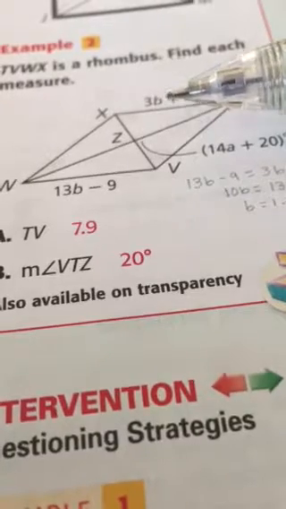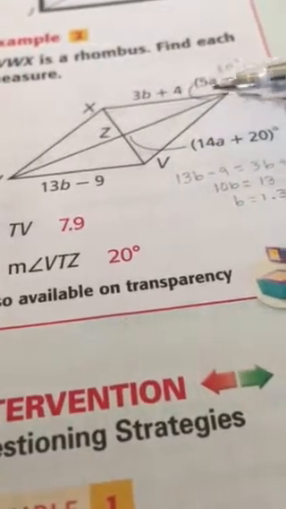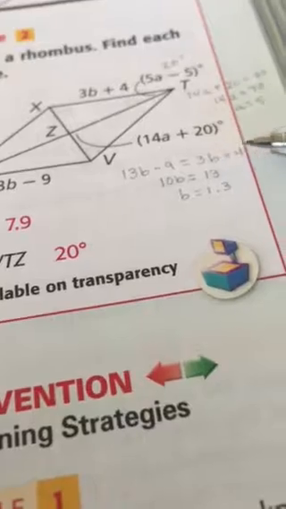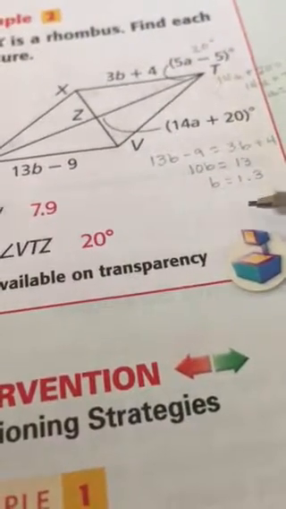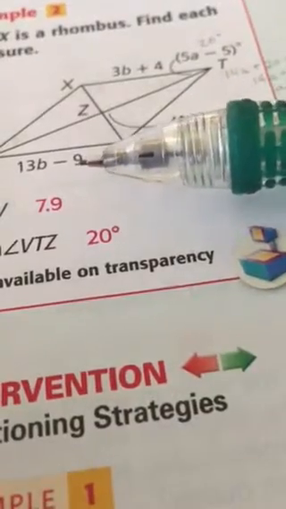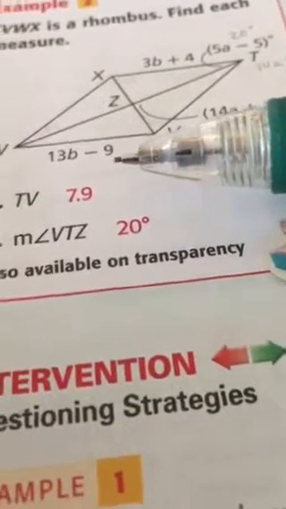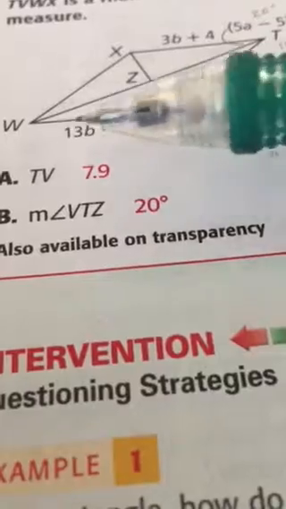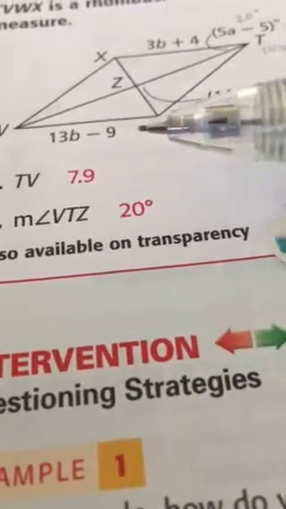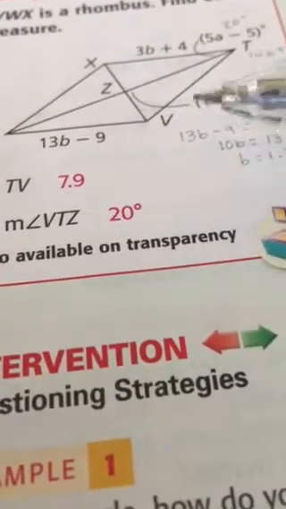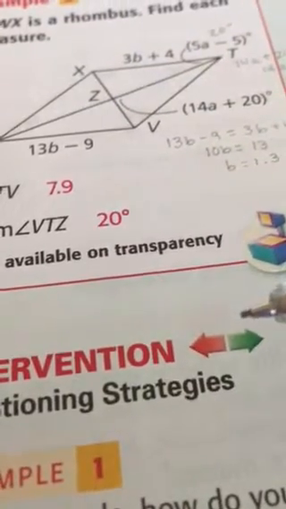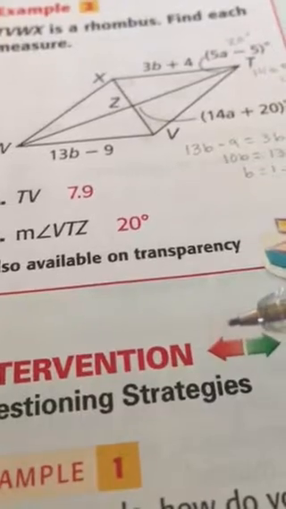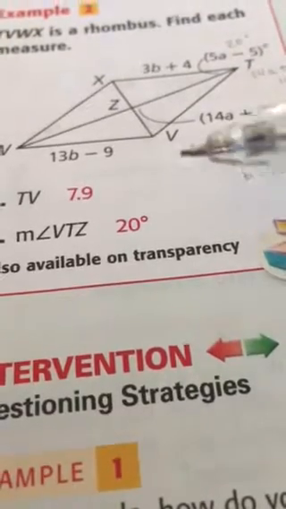So of course these two opposite sides are equal, and because it's a rhombus, all the sides are going to be equal. So I'm going to say 13b minus 9 equals 3b plus 4. I'm going to solve for b, and b equals 1.3. Then I can plug that in, and that gives us the length for the side, which is 7.9. That would be true for both sides, and both of the other sides as well. So TV is 7.9.